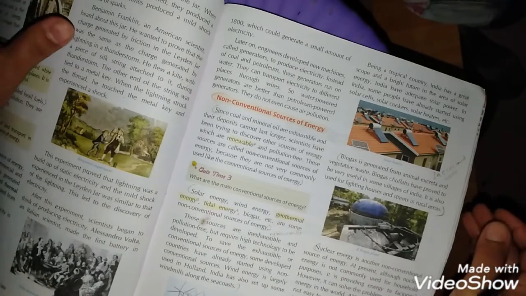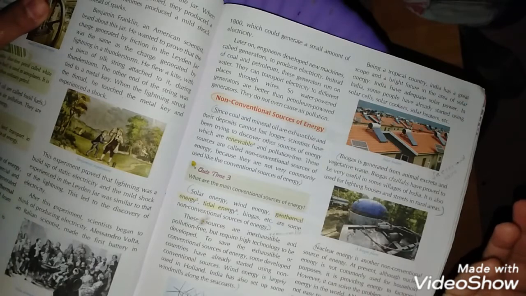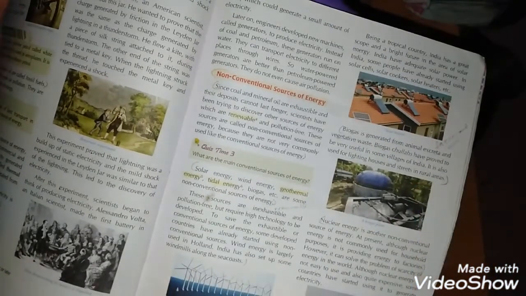It will not finish, it can be produced again. Another thing also, it should be pollution free. With coal, there is too much smoke. Another thing, mineral oil, diesel and all, we know that in vehicles there is too much smoke, so it is polluting the air. So scientists are trying to find another source of energy without pollution.